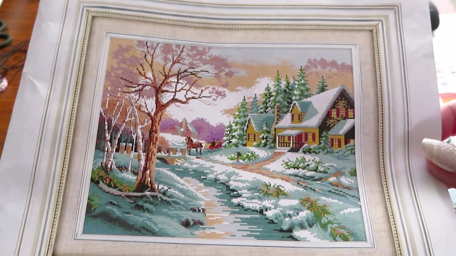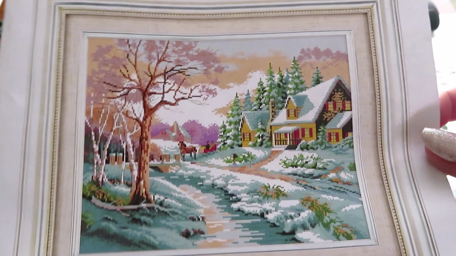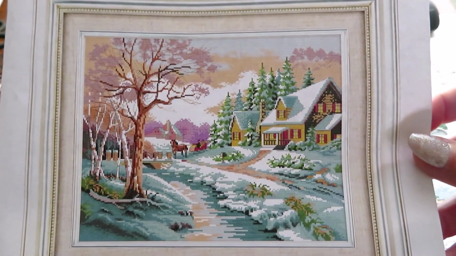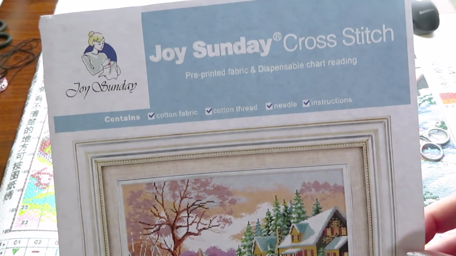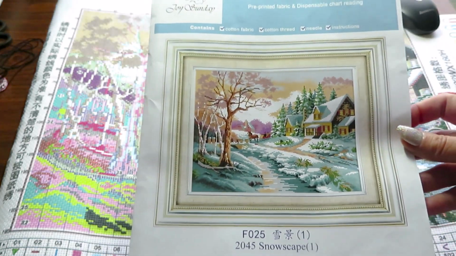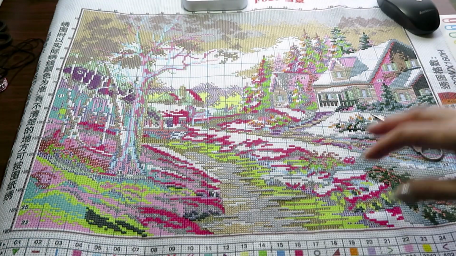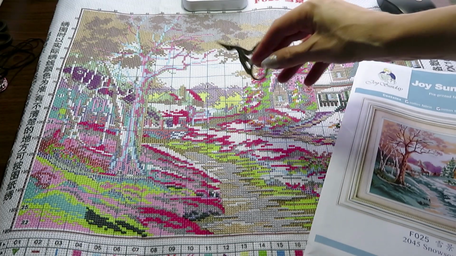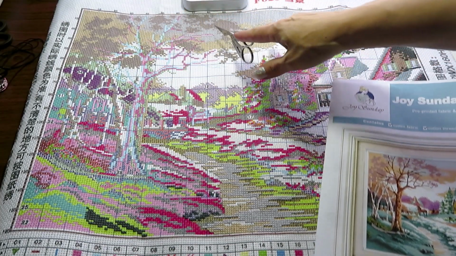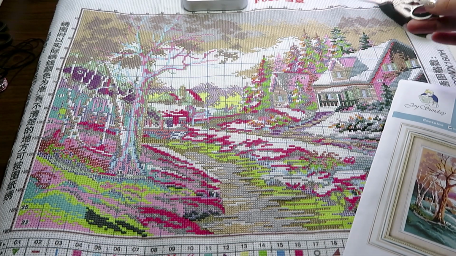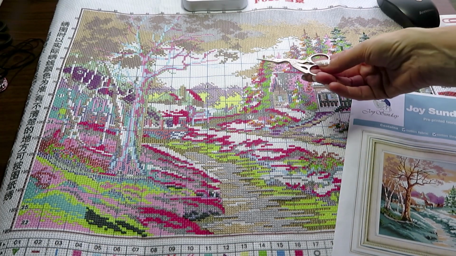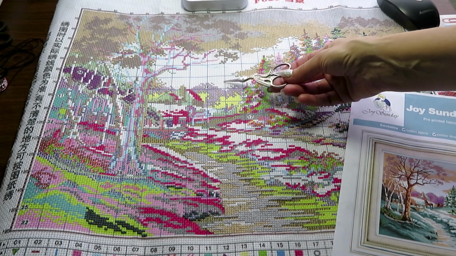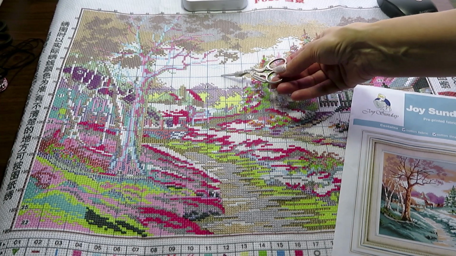I want to show you what picture I'm working on. This gorgeous winter picture by Joy Sunday cross stitch, and it's beautiful. I already finished a lot. Last night I finished the rest of the sky, so now all the sky is already finished besides the white part you're not supposed to stitch.